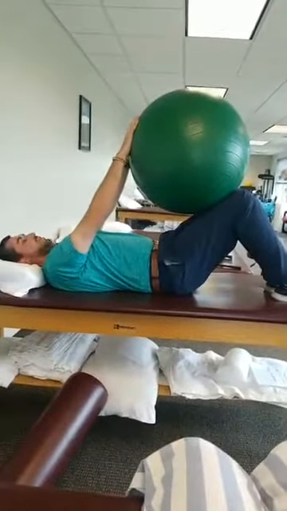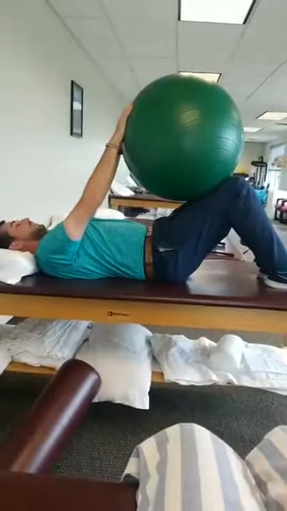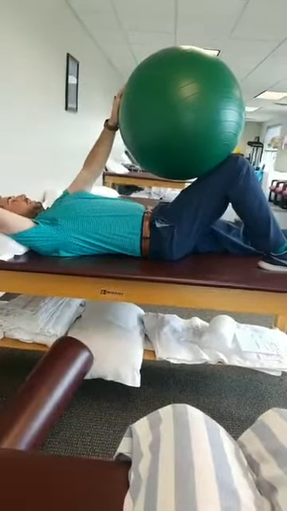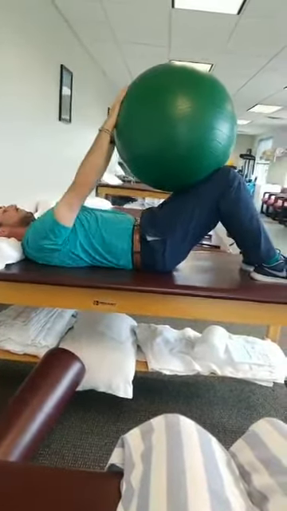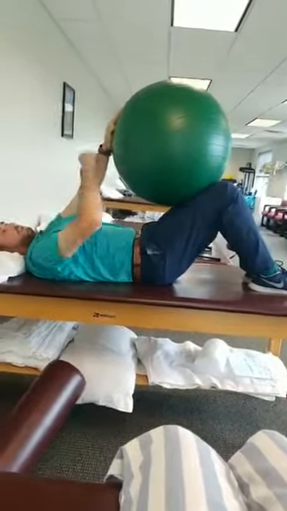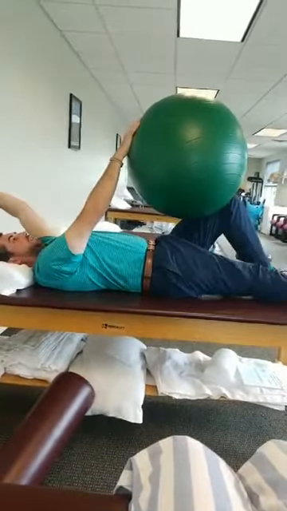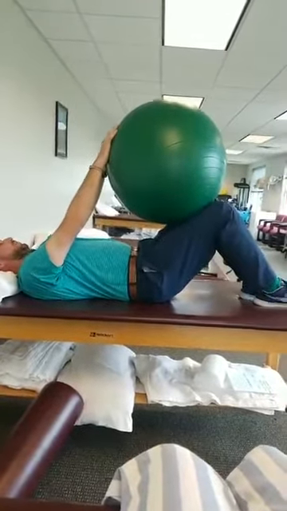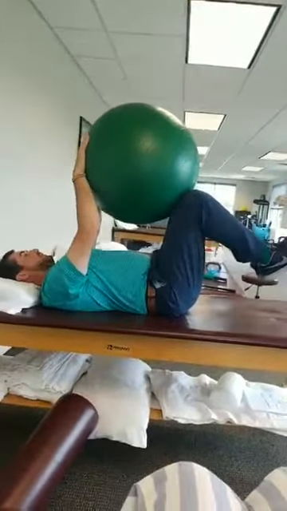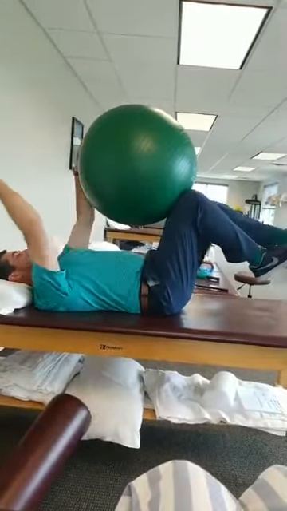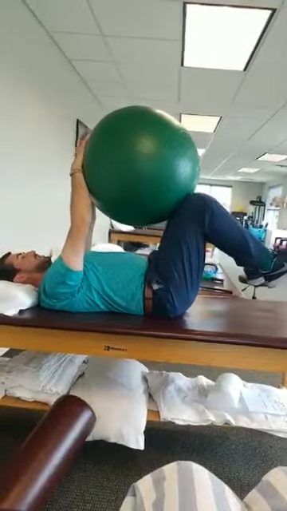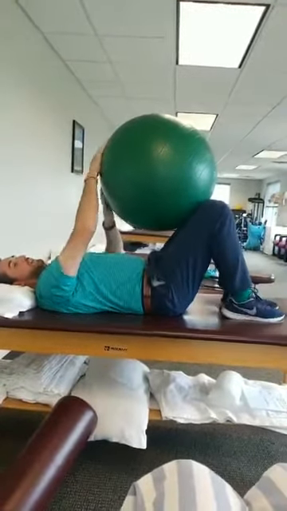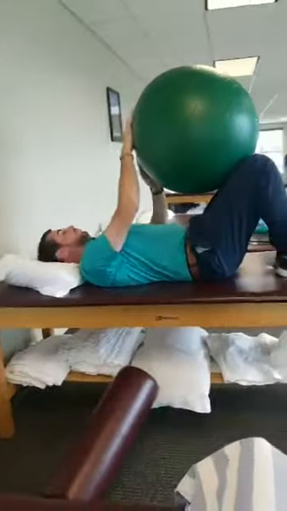The next progression would be to alternate. So I'm going to go left leg, right arm, and vice versa. Just like that. Okay? So you're getting a good core contraction. You're maintaining that core contraction as you move upper body from lower body. So that's very important. You could also try it like this, where your legs are off. You're doing the same thing. That's a lot tougher. You're trying to maintain that tilt right back there. So, okay.